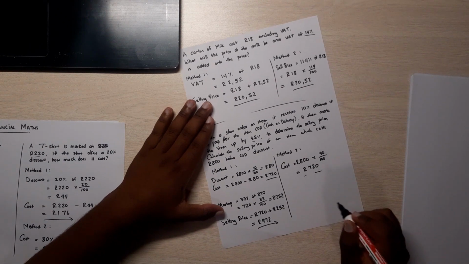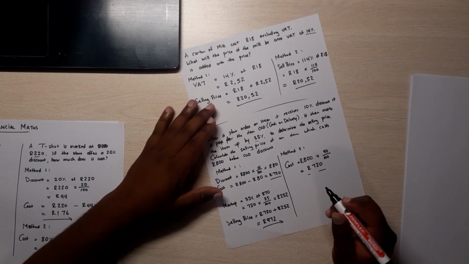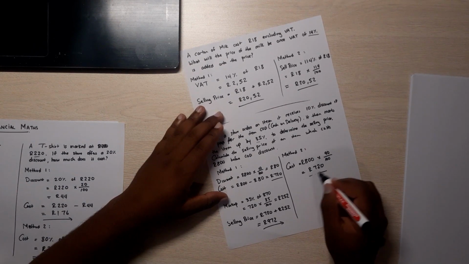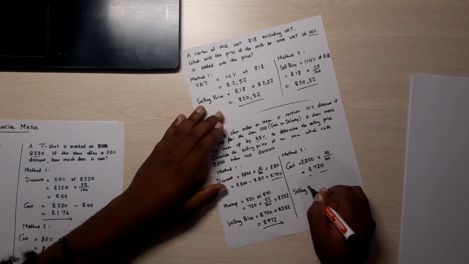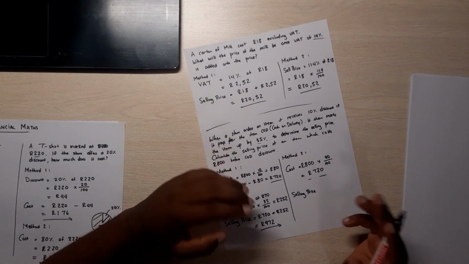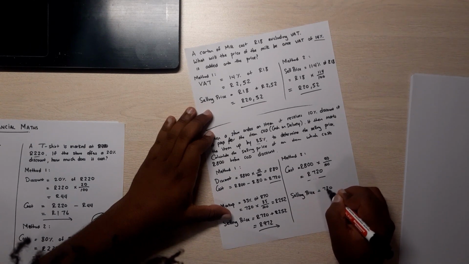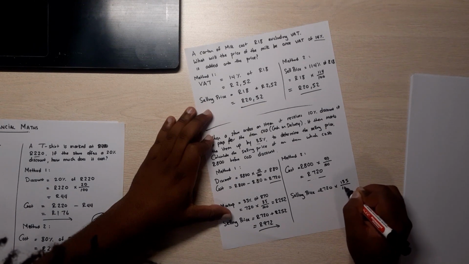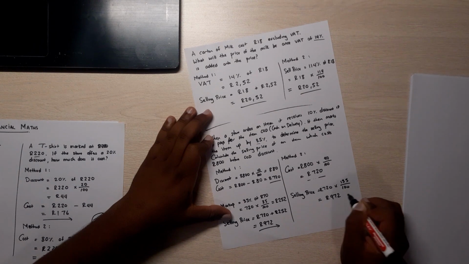Now, what we decided for after the markup is, think of this now as your new 100%, right? This is your new 100%, right? Now, the selling price, so there's a markup of 35%. We're looking for 135% of this, right? So 720 rand times 135 over 100, right? And this should give us our 972.